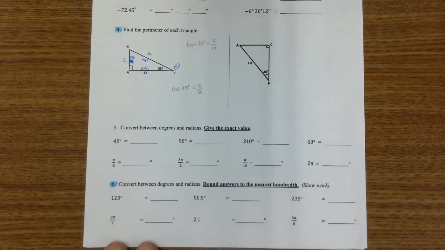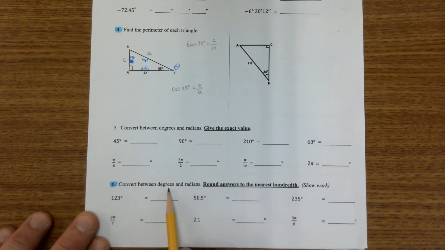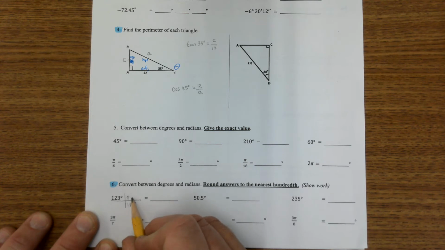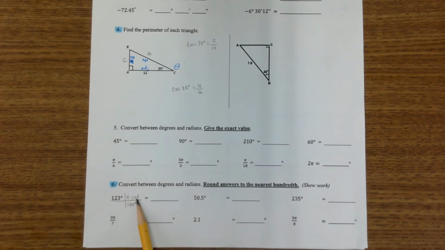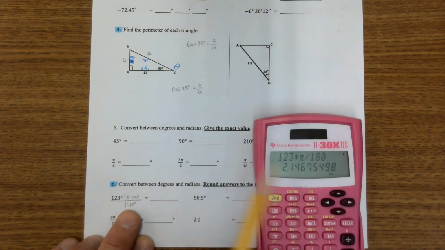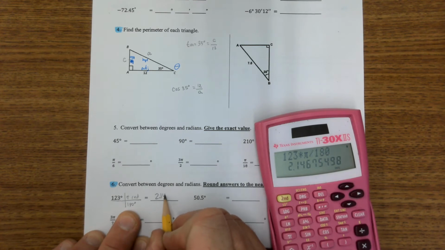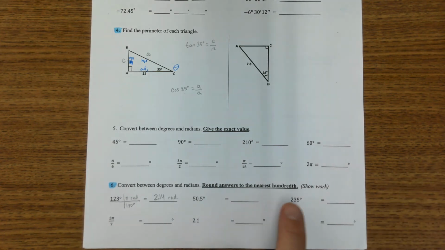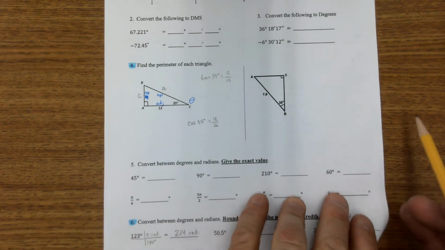All right, someone asked me about problem 6. How do you convert this from degrees to radians? Well, you put in this conversion factor, and the conversion factor is that 180 degrees is pi radians. I really suggest you write the word radians right there. So now we just do the math because we're going to do hundredths. It's 123 times pi divided by 180, which is 2.14 radians. It doesn't have to be an exact answer. We're not looking for exact answers on here. We're rounding them, so it's okay to divide this out here.